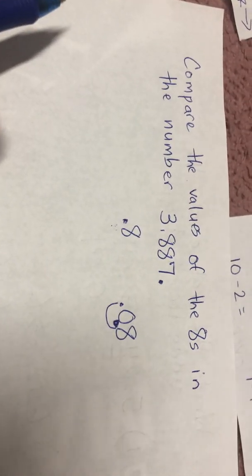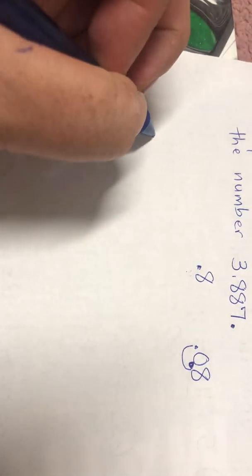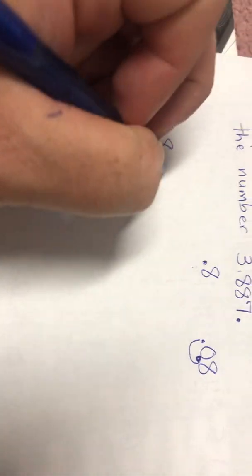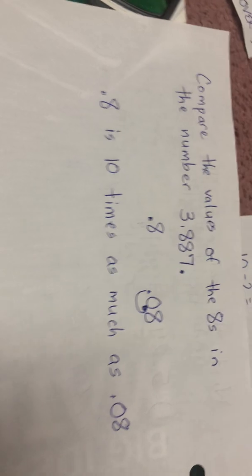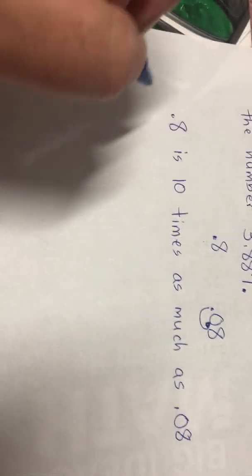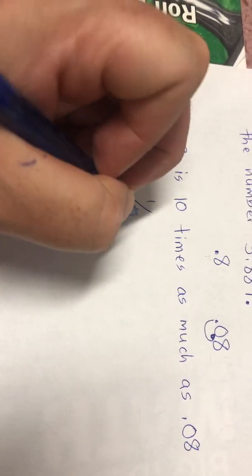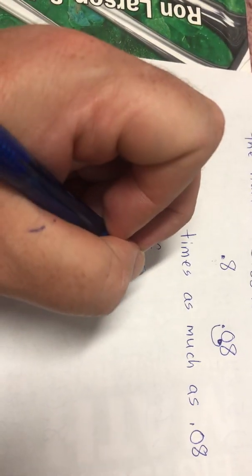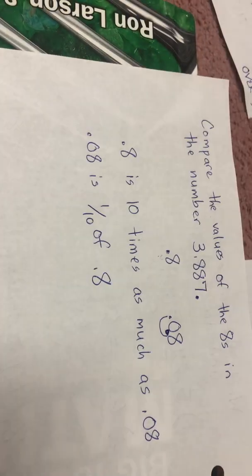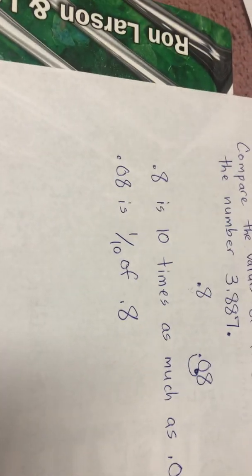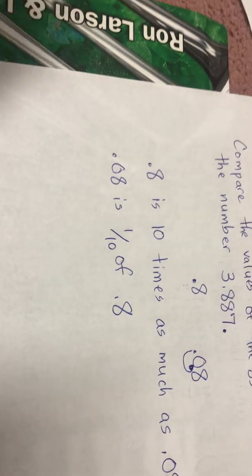So when I compare the values, I can say that 8 tenths is 10 times as much as 8 hundredths. Or I could flip that around and say, well, 8 hundredths is 1/10 of 8 tenths. Different ways of saying the exact same thing.